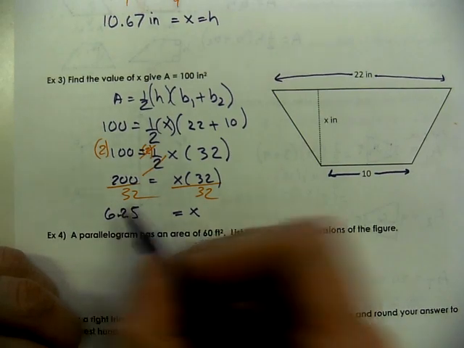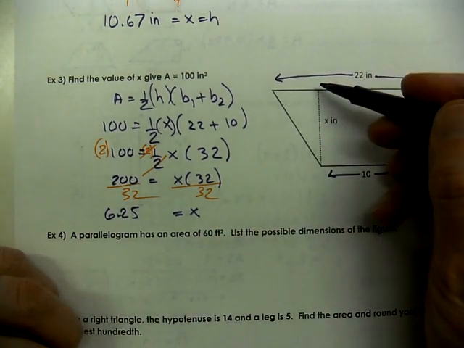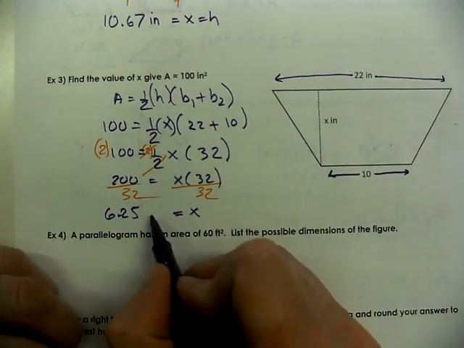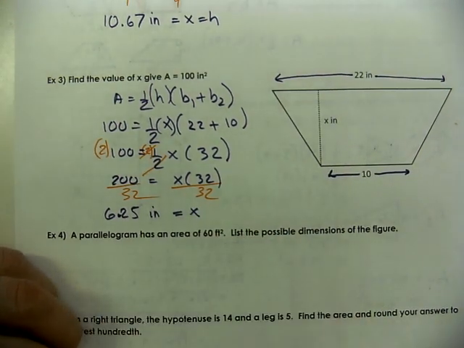Now again, this is a dimension, which means it's a linear distance. So it's not square units, it's not an area, it's a linear. So we want inches on that one.